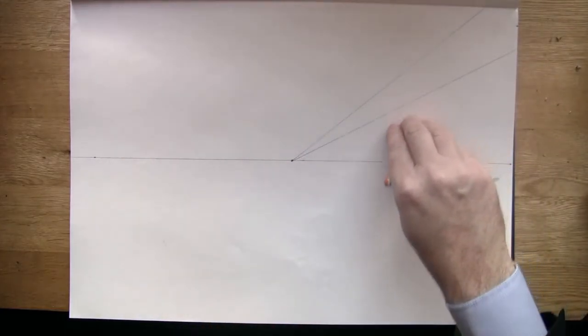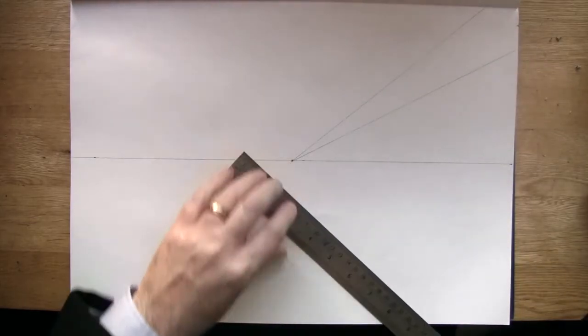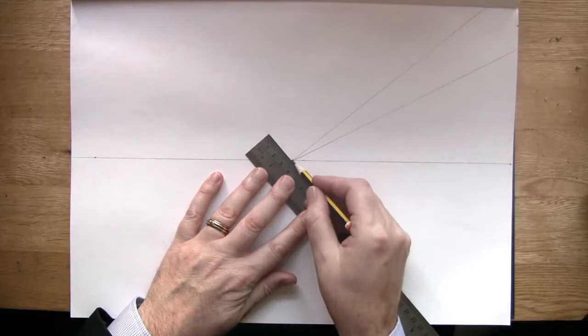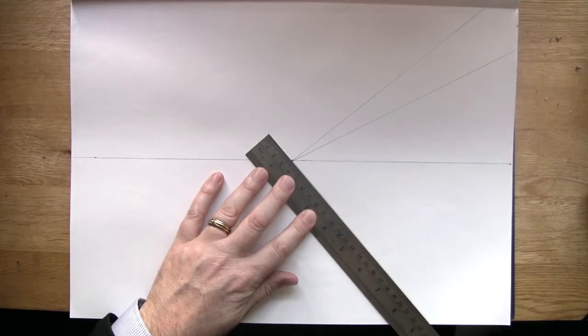Next thing I want to do is create the front of the houses. So I'm going to take this in a little bit further than we've gone down there, so about 1.5 times. We're going to go down from the vanishing point down to there, and that's going to be the bottom of the house.